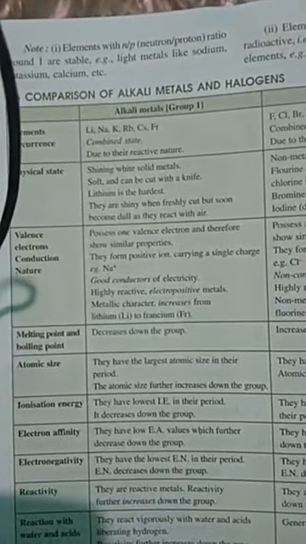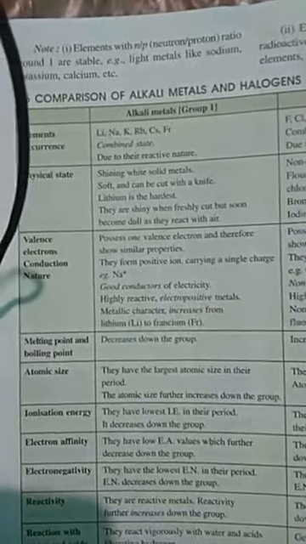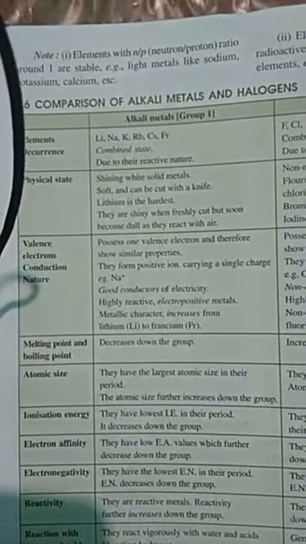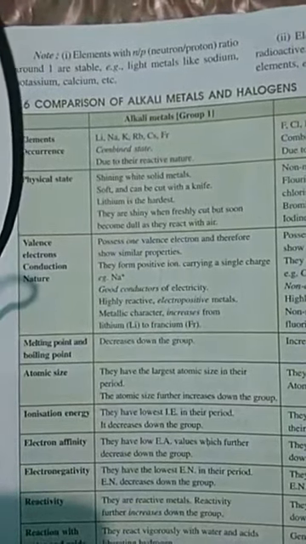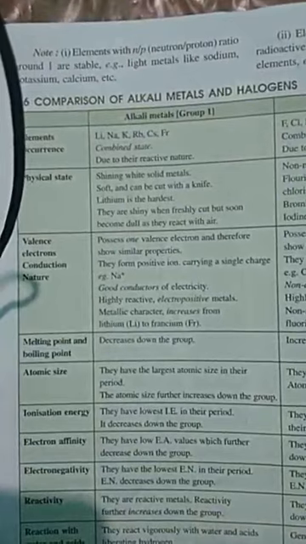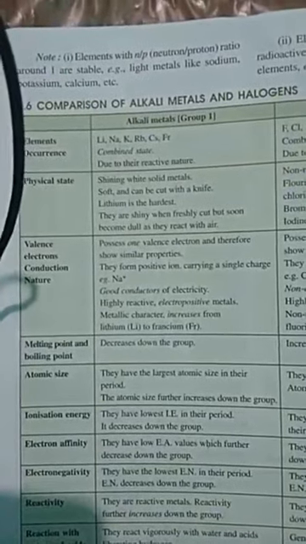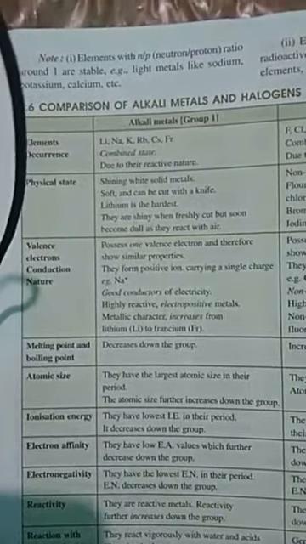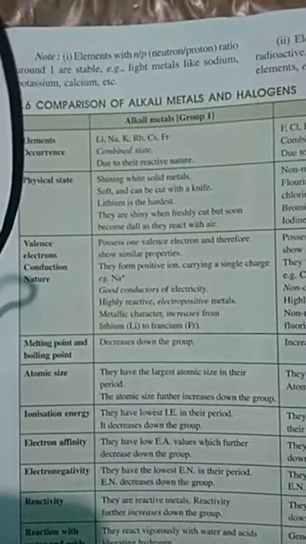Atomic size. As we know that if we move across in a period, the atomic size decreases. So alkali metals are the first element in any period.